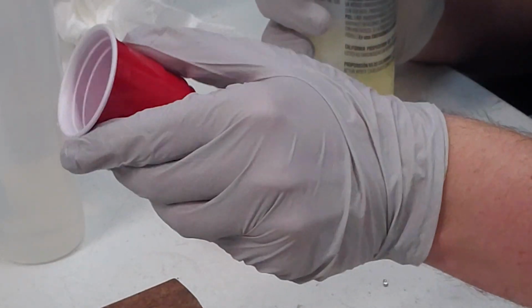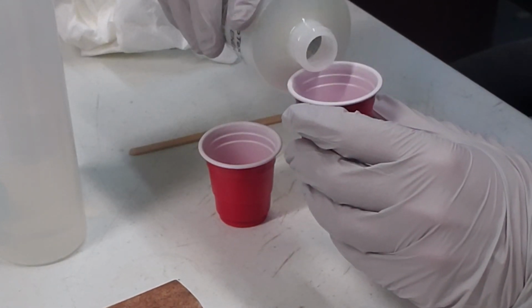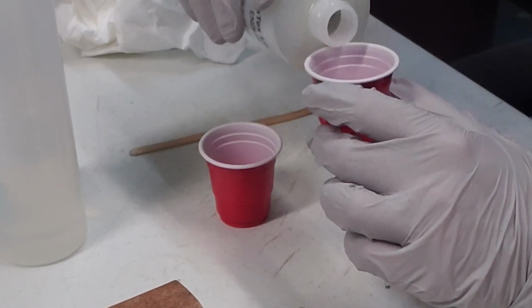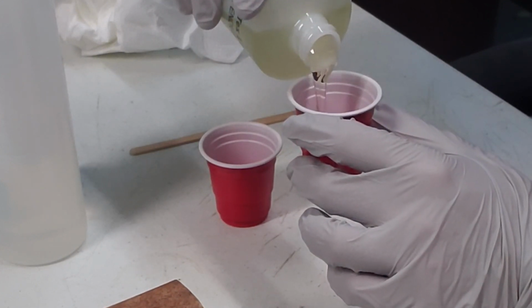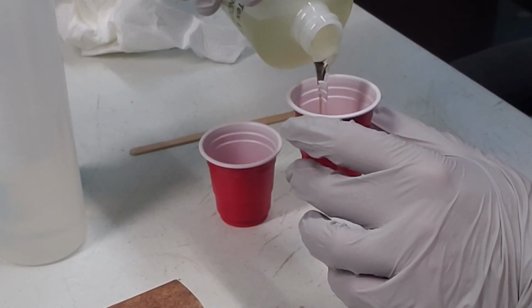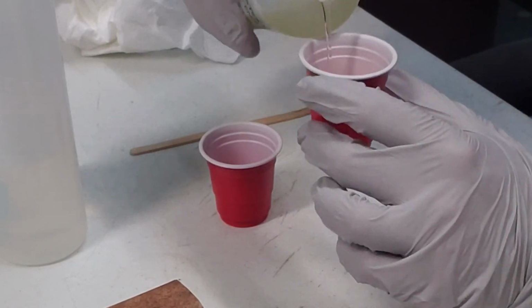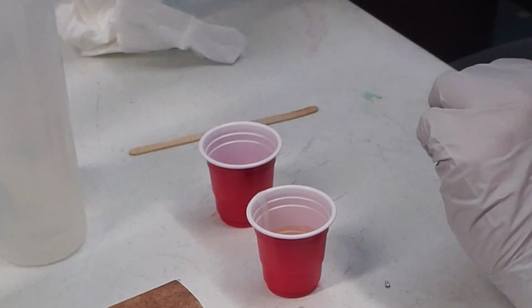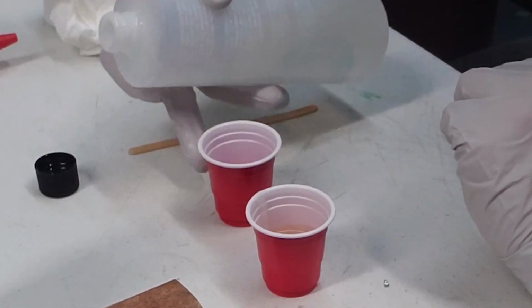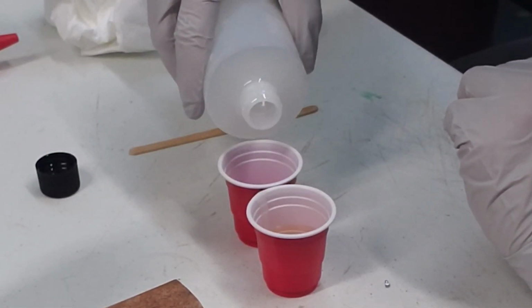So I'm going to use the lines on my cup as a guide here. Again, we want about 2 ounces, so about 1 ounce per cup here. So the first one is hardener. It looks a little bit yellow. It'll turn clear once it sets. Again, like someone mentioned, Envirotex does have a reputation of yellowing over time. So again, another reason you might want to do your research to see if there's another product you might prefer.